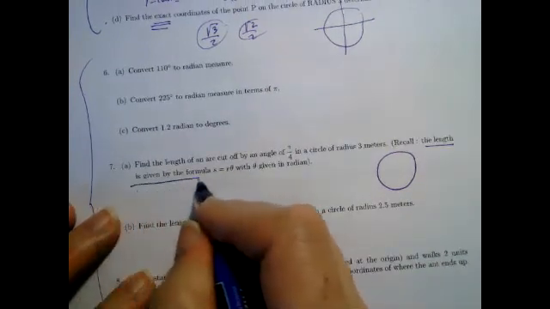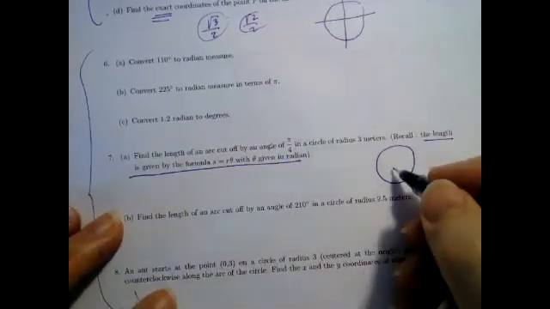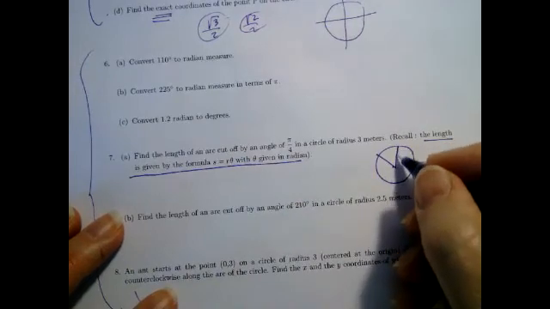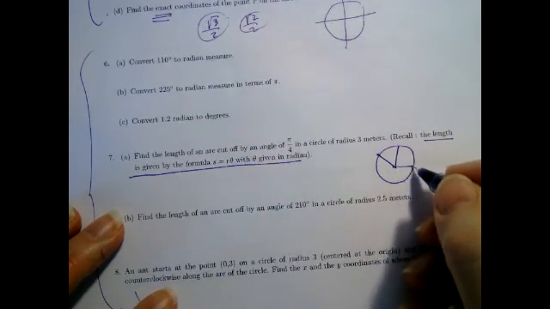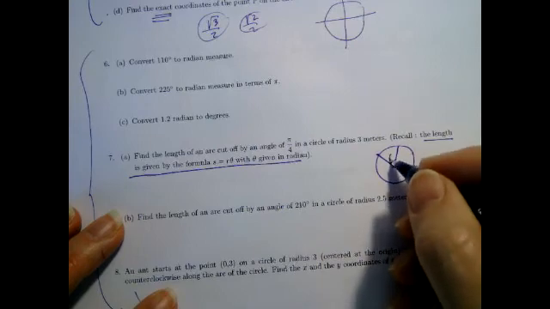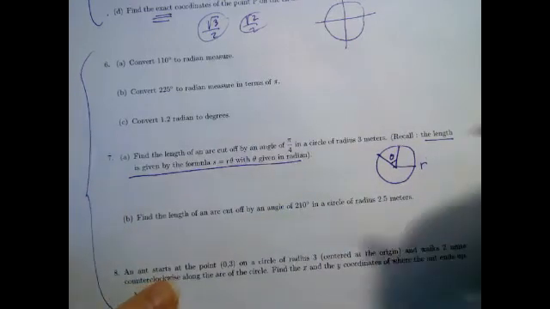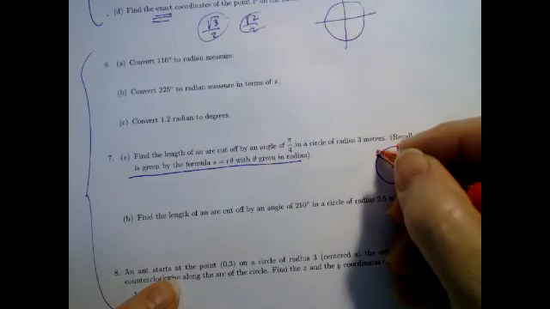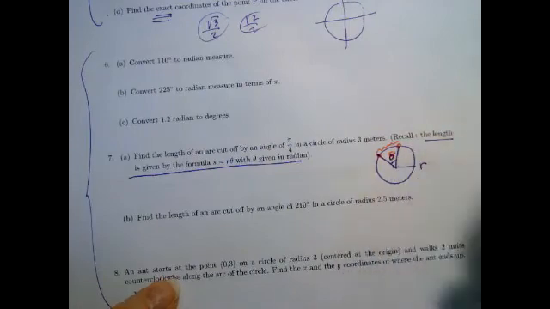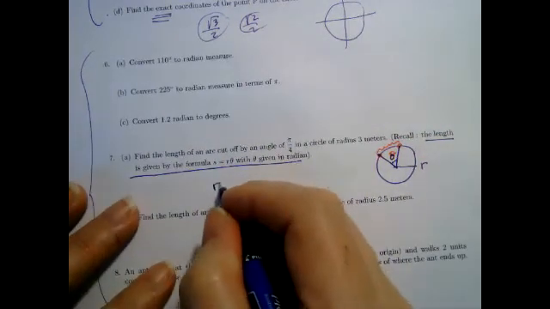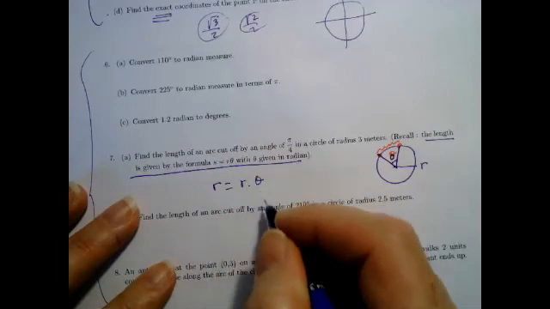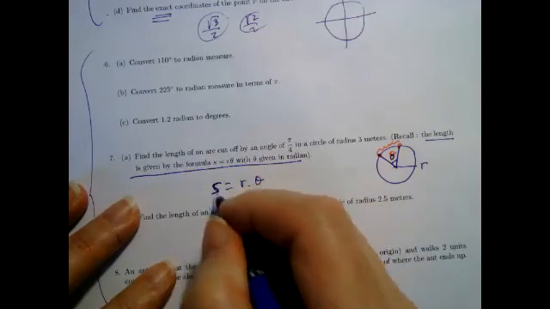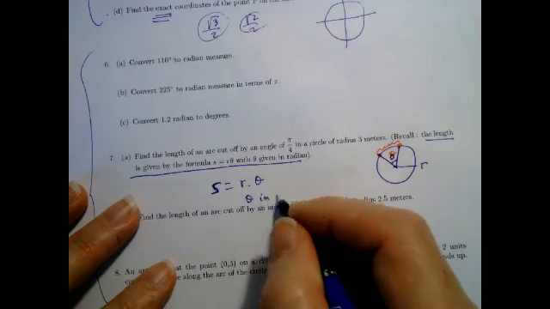The relationship between the arc length and the angle. Basically what you have to know is that if this is radius r, this is angle theta, and you take the arc cut by the angle theta, the length is r times theta, as long as theta is in radian.